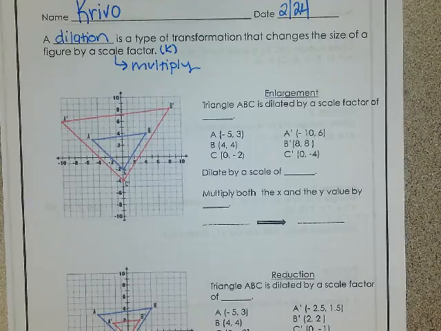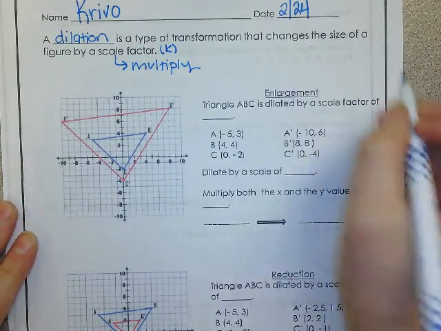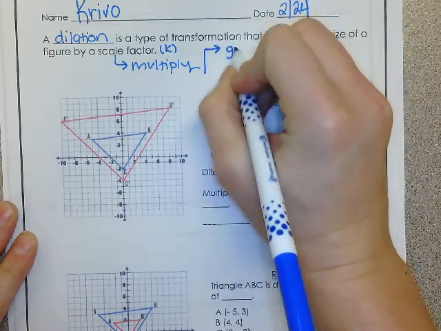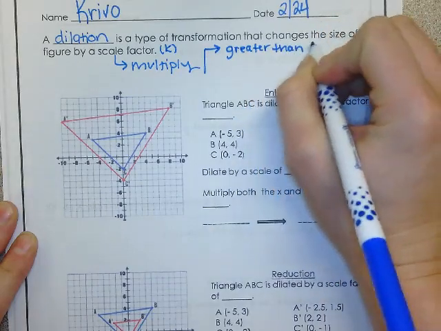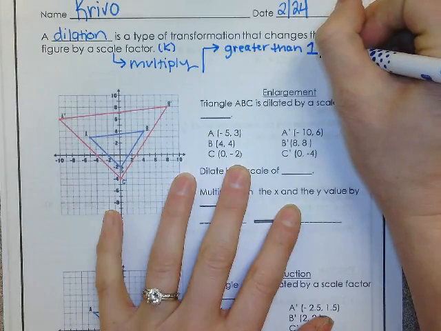Alright, so if we multiply by a number that's greater than 1, the object grows, or we'd call that an enlargement.